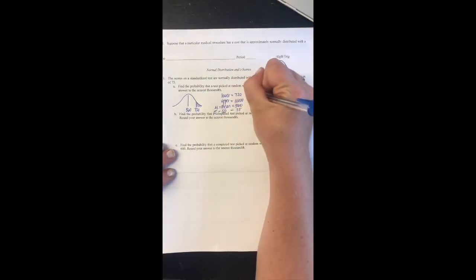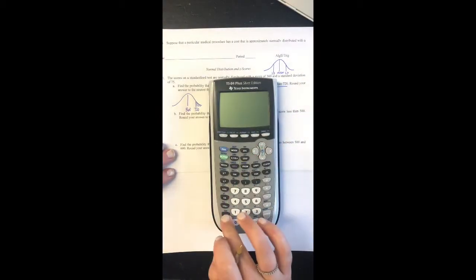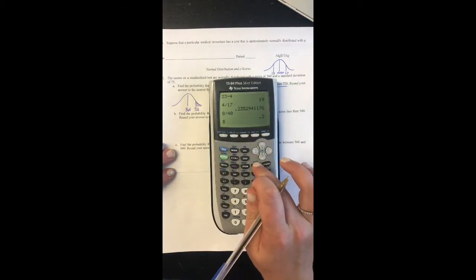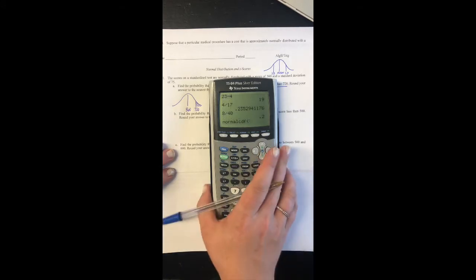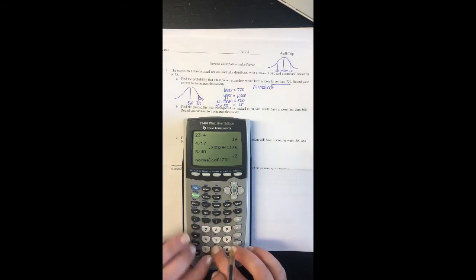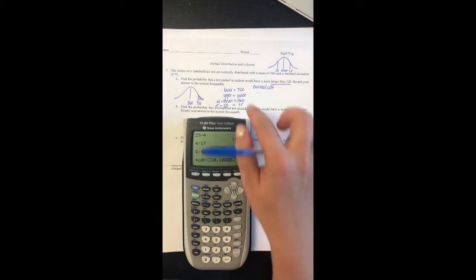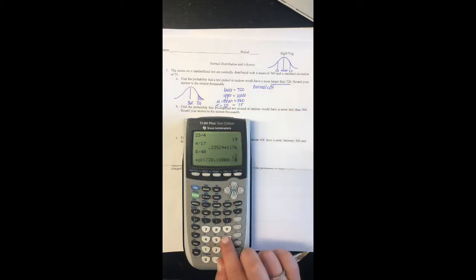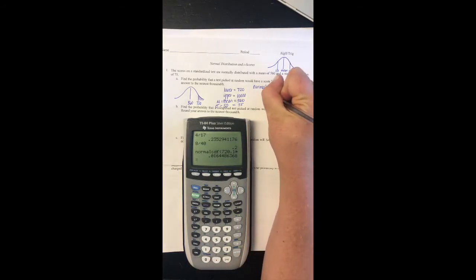What you're going to type all of this into in your calculator is normal CDF. So you go in your calculator, second variables button, 2nd VARS, normal CDF. Now in my calculator, I have to type them in this order, but yours might say lower, upper, mean, standard deviation. So I'm going to do 720, so that's my lower. My upper, like I said, do 10,000, a million, a really big number that's to the right of 720. Mean is 560, standard deviation is 75. It has to be in that order. So when I do that, I get 0.016.